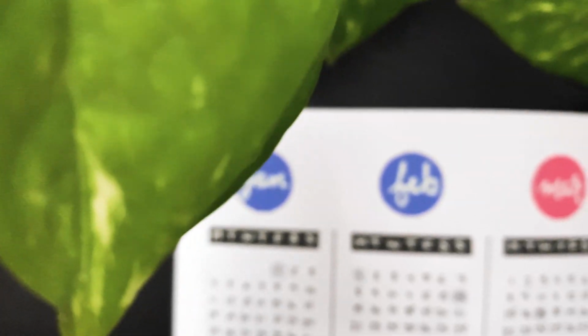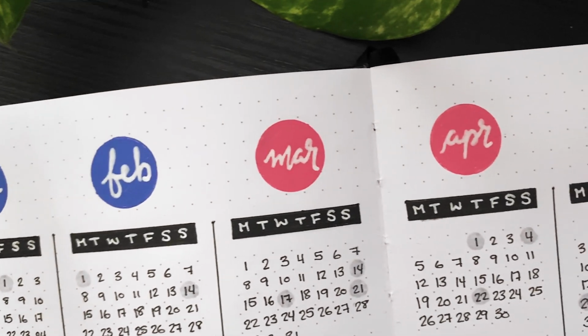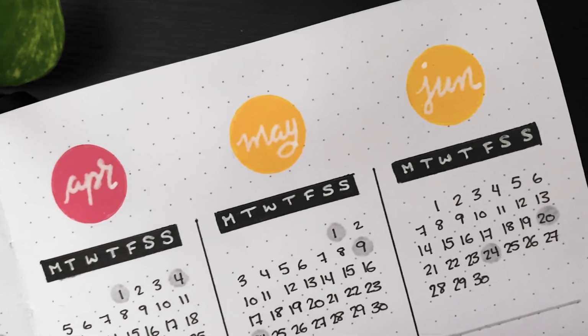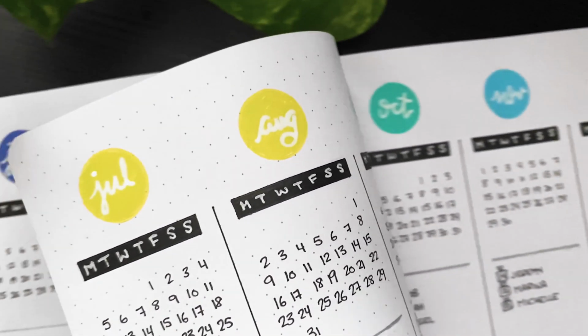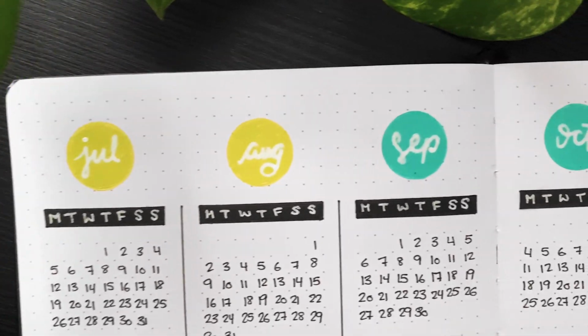Personally, I don't use a year at a glance spread anymore because I include mini calendars in my future log so I can refer to those to check a date just as easily. If you know you're only going to use your bullet journal for around half a year before it's full and you want to save some space, you could choose to set up your future log for only the 6 months that you'll be using the notebook.